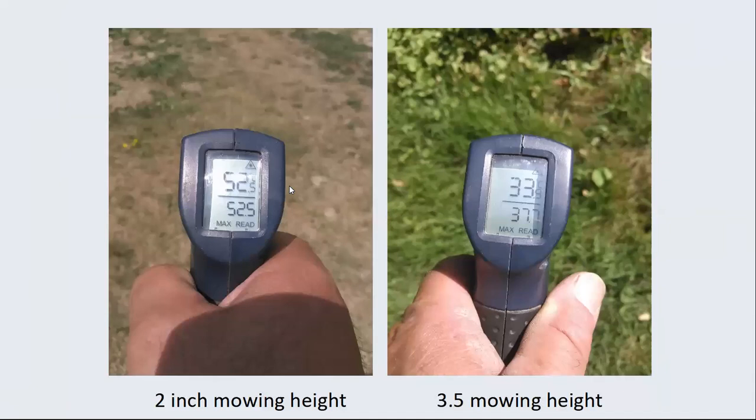Well, these are the two parts. This is the same property. There's the tall grass, which is 3.5 inches tall, and there's the short grass on the left, 2 inches. We got 52 degrees Fahrenheit on this grass surface. The grass is dormant, actually dying here, and this wasn't a drought, so this is maybe a little extreme. But even the tall grass, we're up around 33 degrees Celsius.